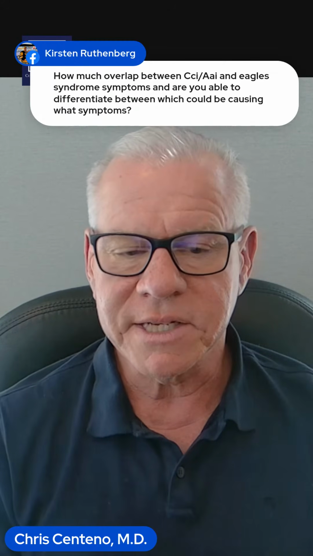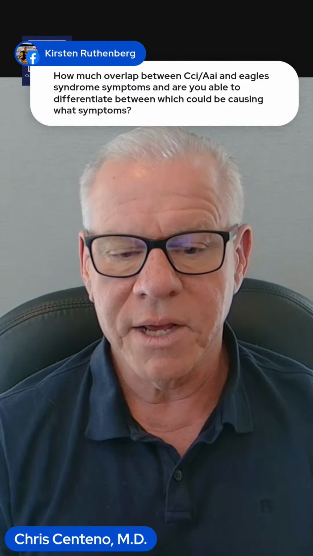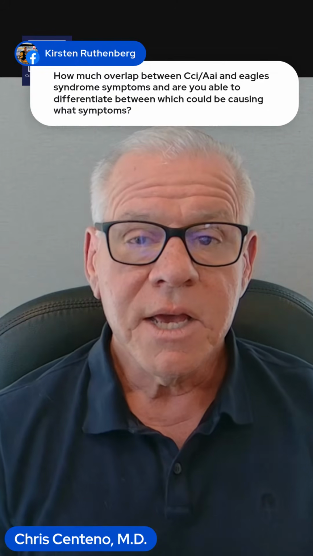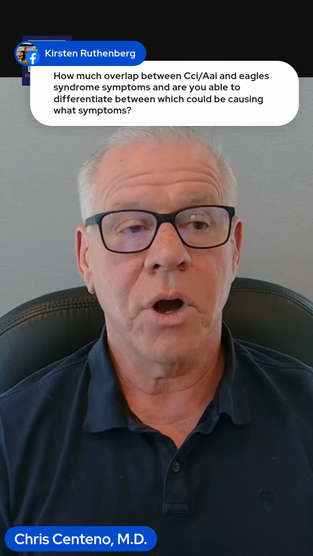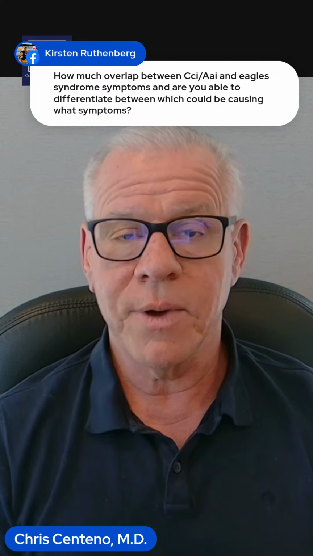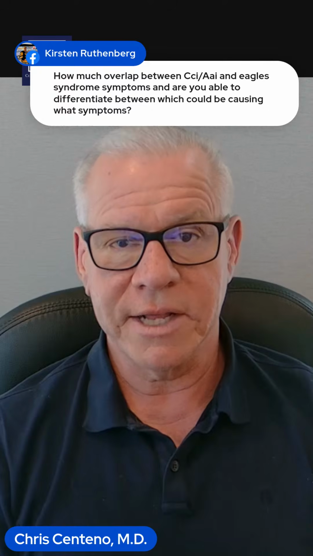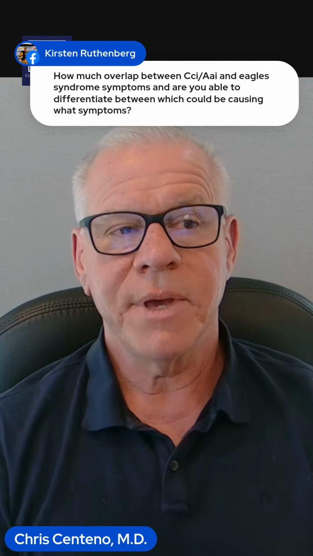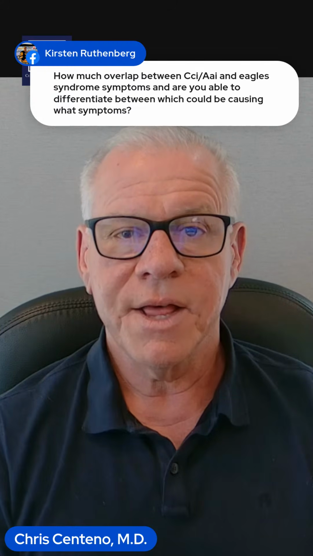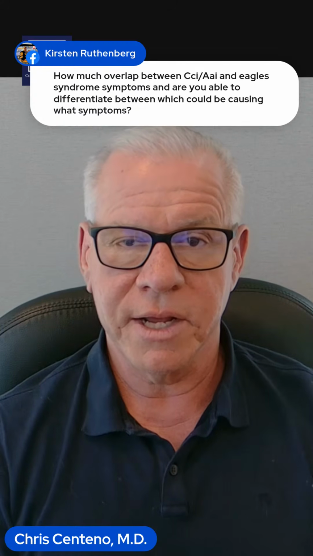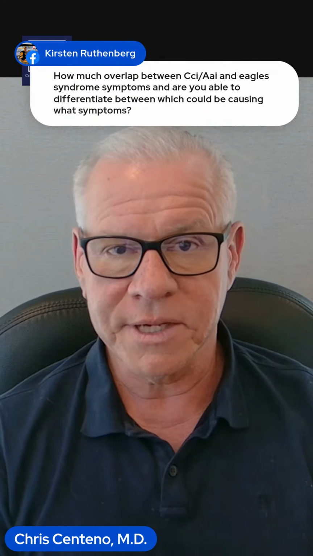Kristen, how much overlap between CCI, AAI, and Eagle syndrome symptoms are you able to differentiate between, which could be causing what symptoms? Yeah, so if you've got CCI, AAI, you're going to see a lot of those patients who have Eagle-like crossover symptoms. It makes sense to treat the CCI, AAI first, because using something like an ePICL procedure, that's far less invasive than the surgeries needed to treat Eagle syndrome. Then if they still have Eagle-type symptoms, they can always get that surgery.